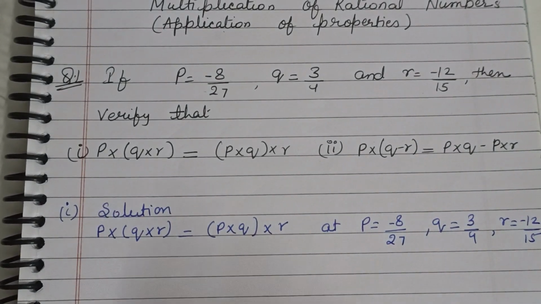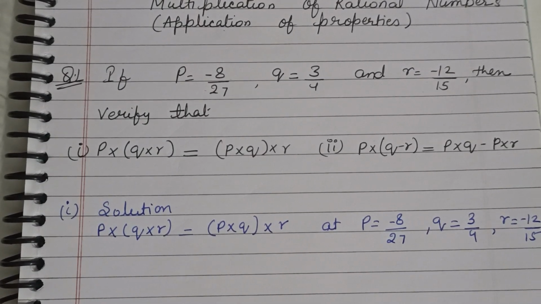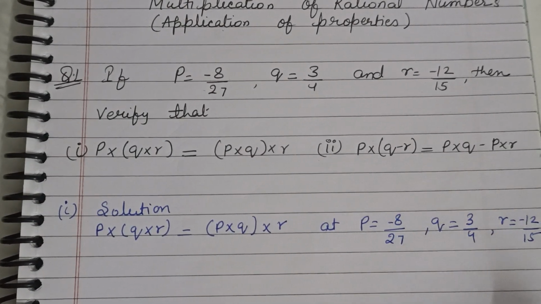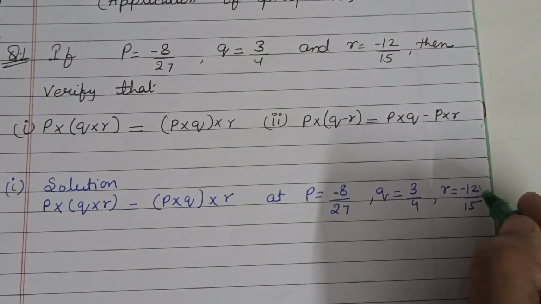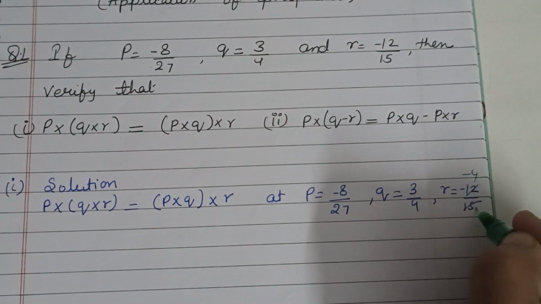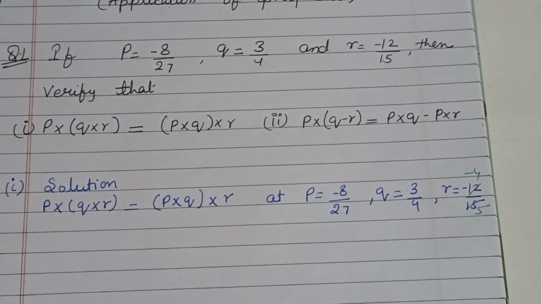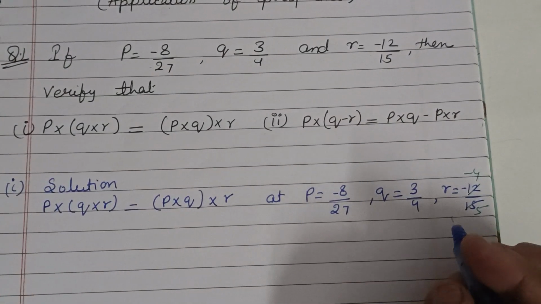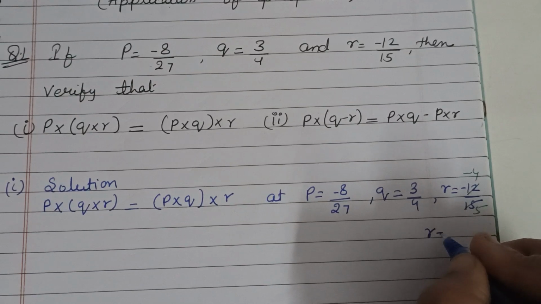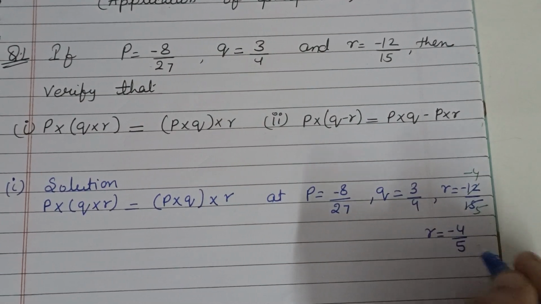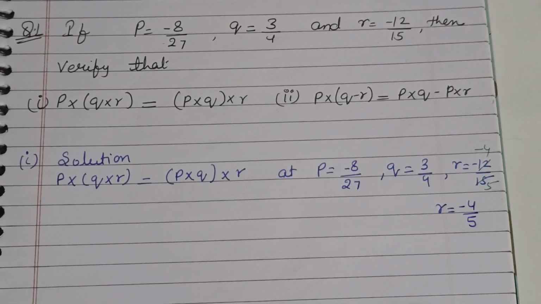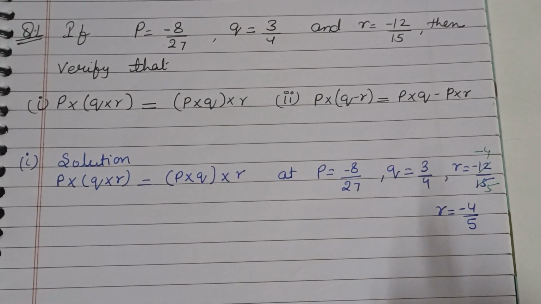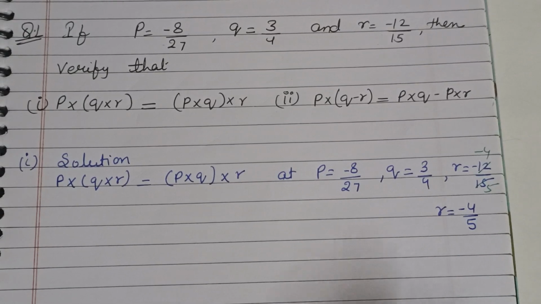Here I can see that this minus 12 upon 15 can be divisible by 3, so you can write minus 4 upon 5 in place of minus 12 upon 15. You can do this change if there is a common factor between numerator and denominator.